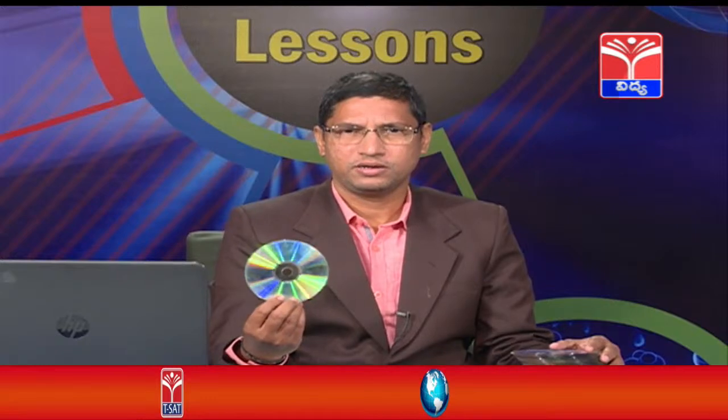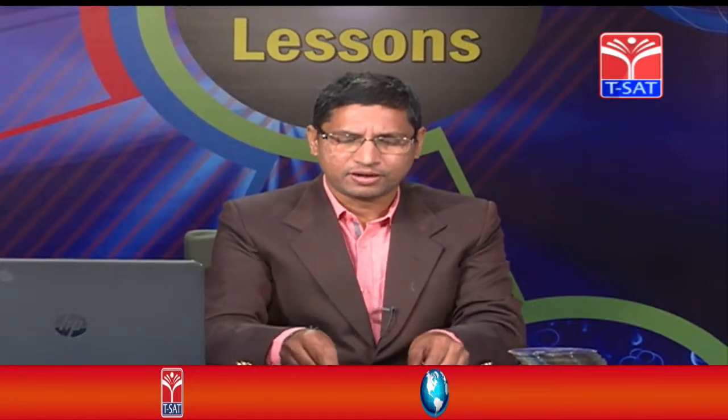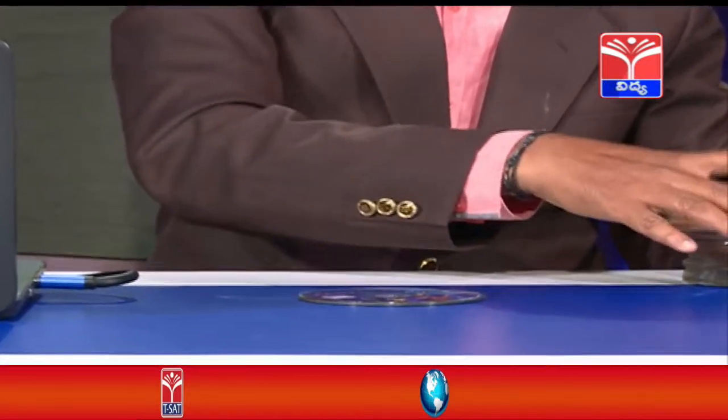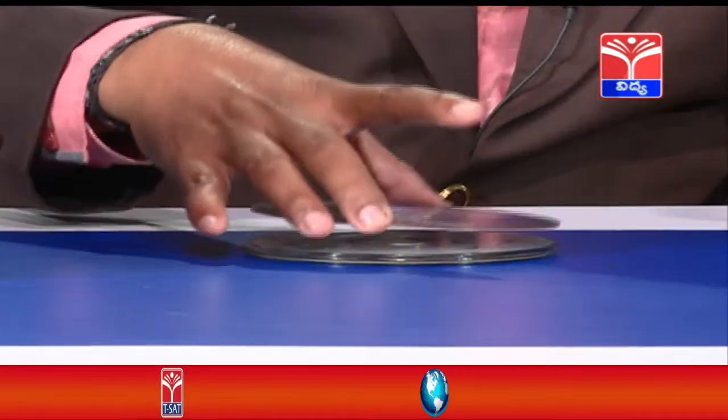Okay, children. But do you know how this cylinder is formed? Let us see. Children, what do you notice in my hand? Yes, a circular disc, right? It is in the shape of a circle. Forget about the hole which is present in the CD, and just consider this as a circle. Now, I will go on placing these circular discs one above the other like this.